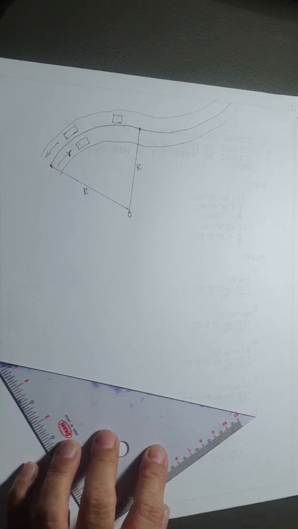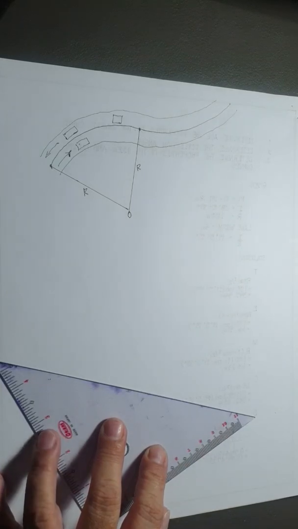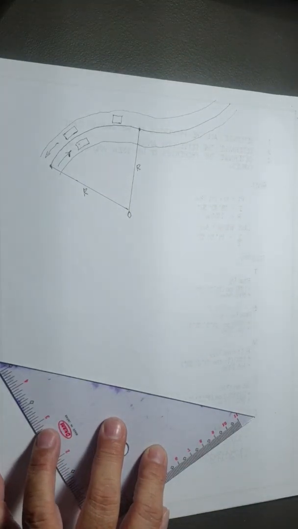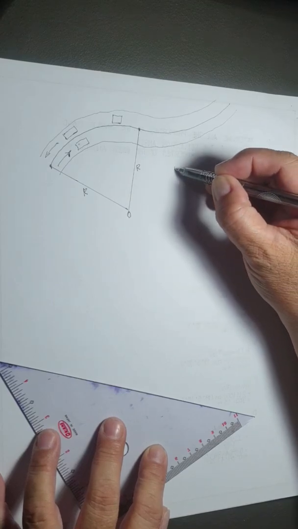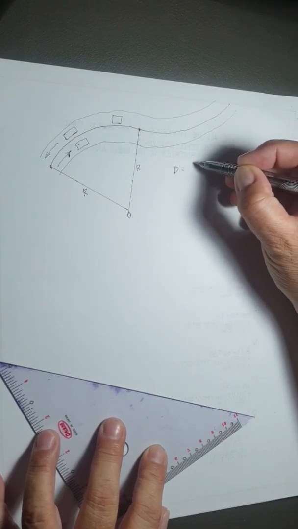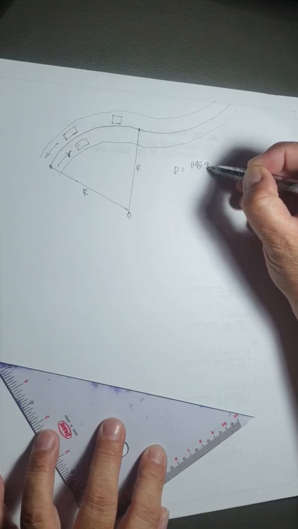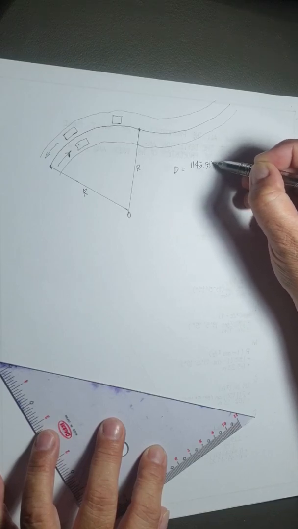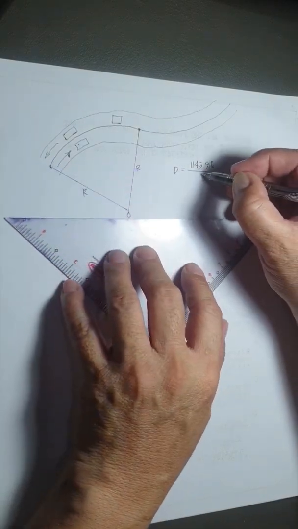So, it was mentioned na yung relation natin ng degree is equal to 1145.916 over radius.